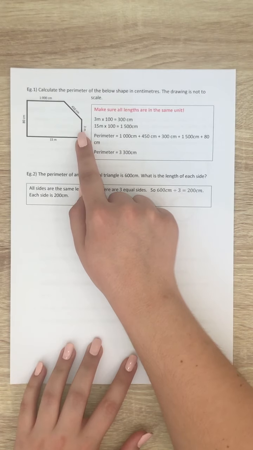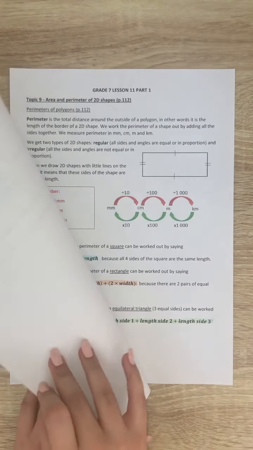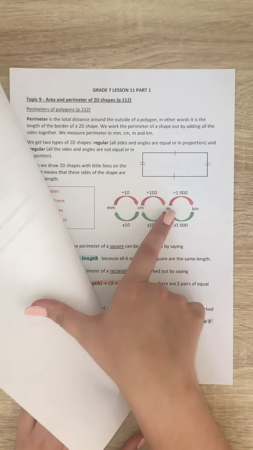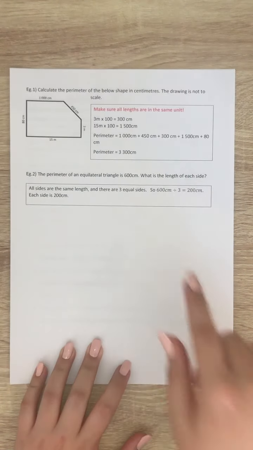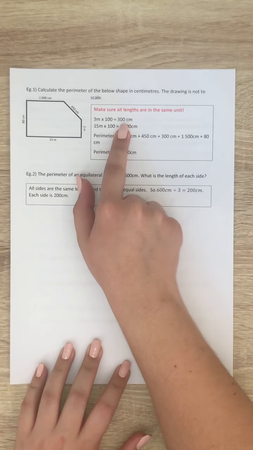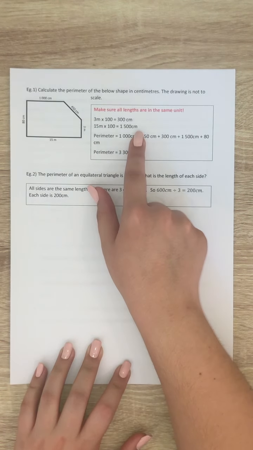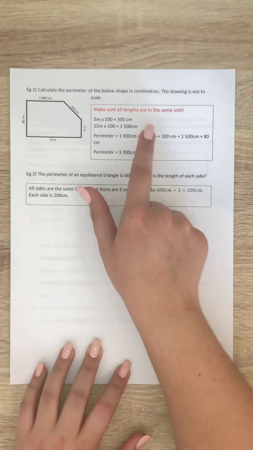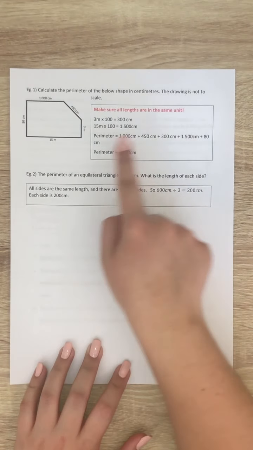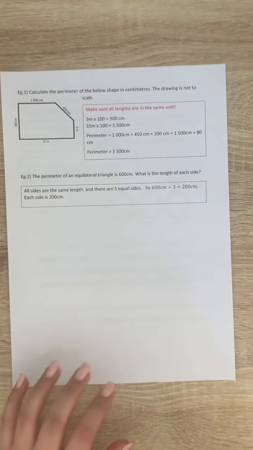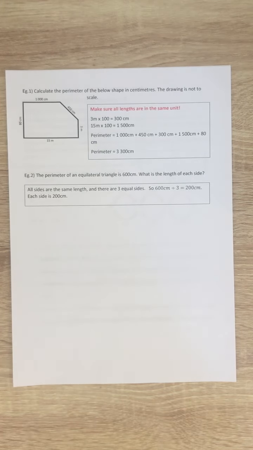Now to go from meters to centimeters, if you had a look over there, meters to centimeters, we multiply by 100. So I said 3 times 100 is 300 centimeters. 15 times 100 is 1,500 centimeters. Now everything's in the same unit. I add them all up and my final perimeter is 3,300 centimeters. Please don't forget your units.